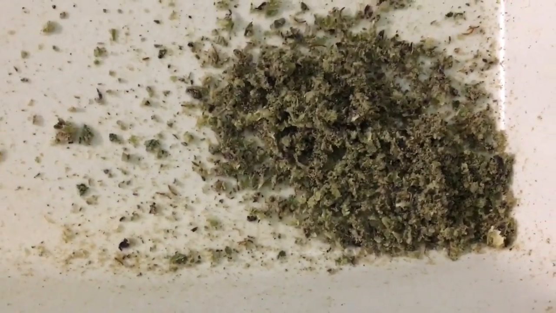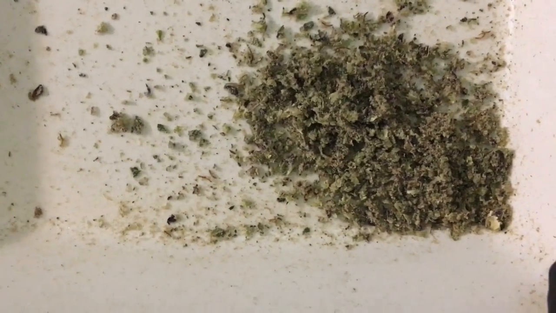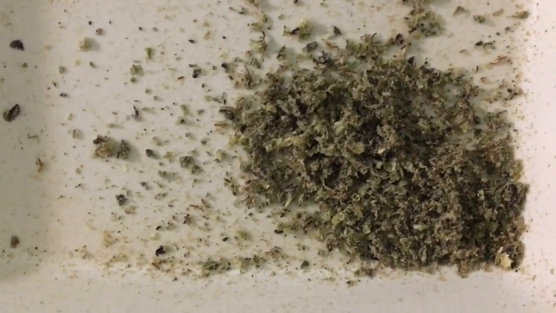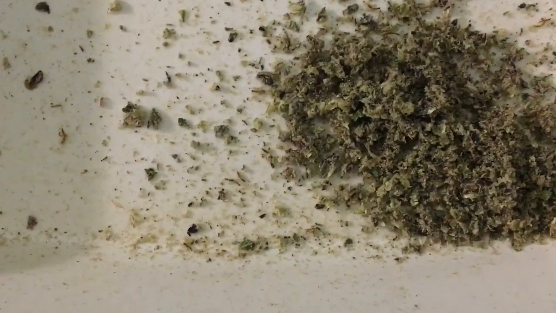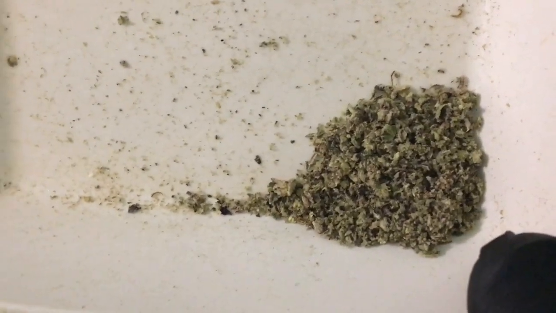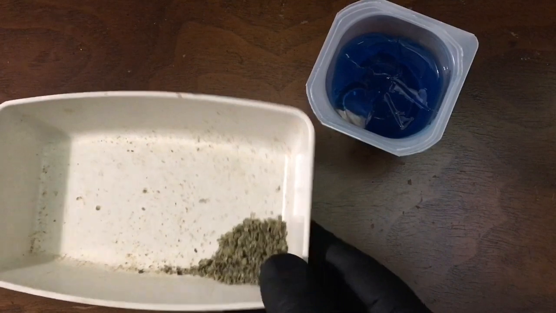So I'm gonna grind that up, roll it up. Nice. Got a nice pungent odor to it. Nice and frosty. Not too much keef comes off the bud, but it's all stuck to the leaf there of the flower. Let's roll this bad boy up.